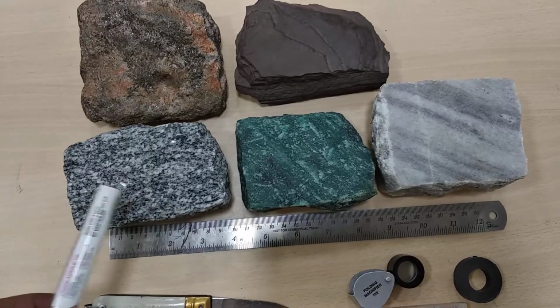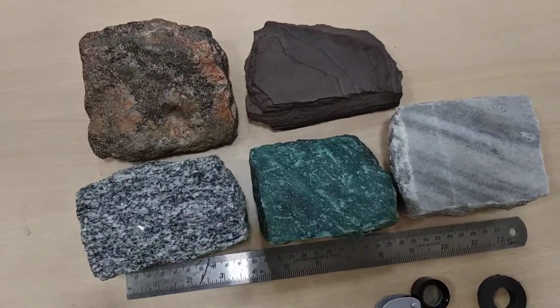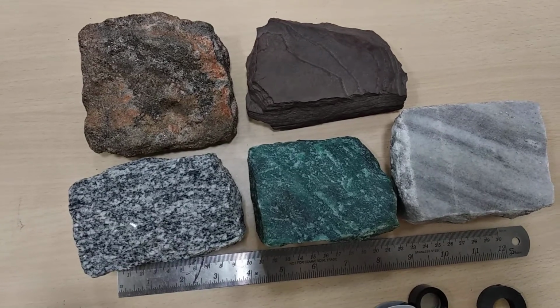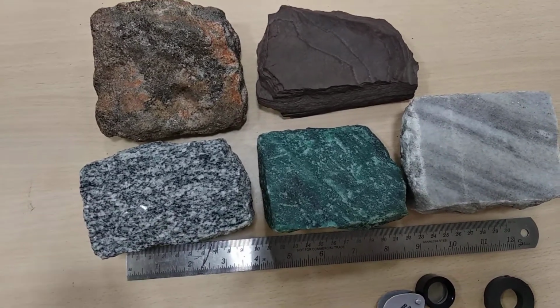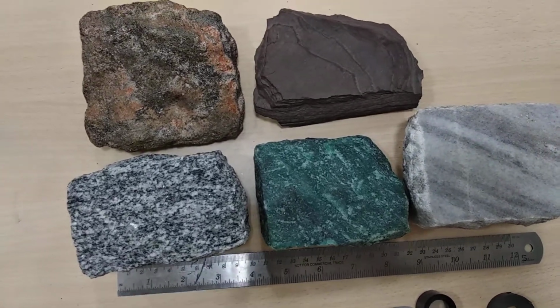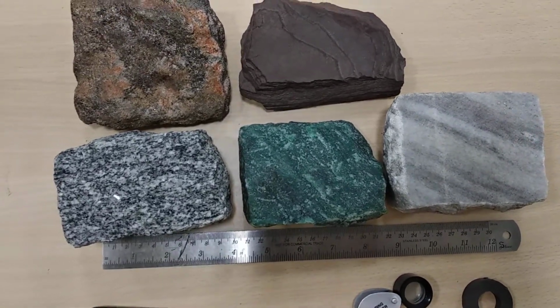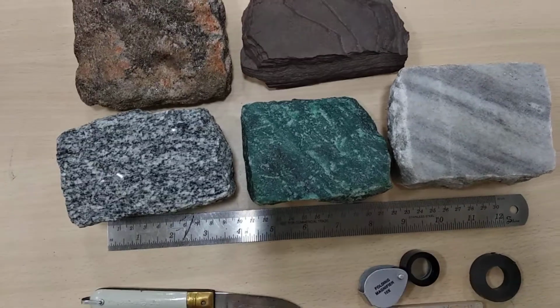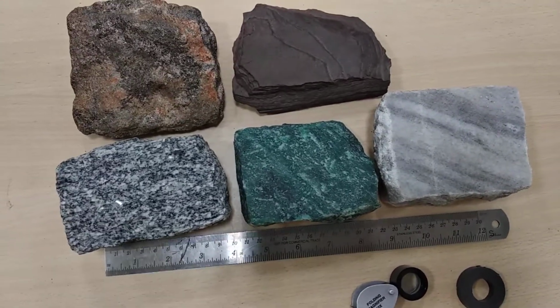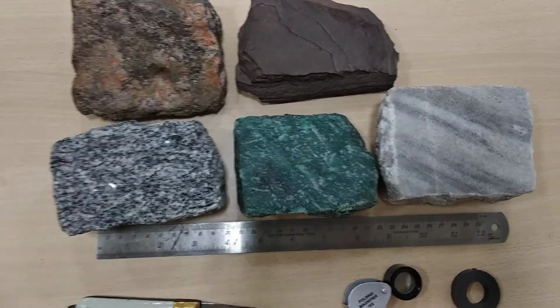Altered means the original textures, and the chemical, mineralogical, physical properties and appearance are completely changed due to high temperature and pressure conditions in particular areas. That's why we call them metamorphic rocks, or altered rocks.